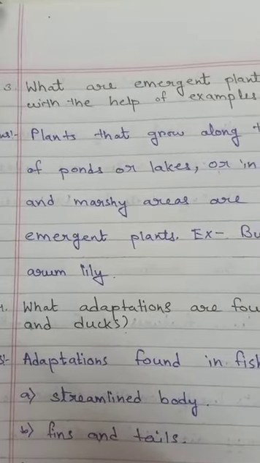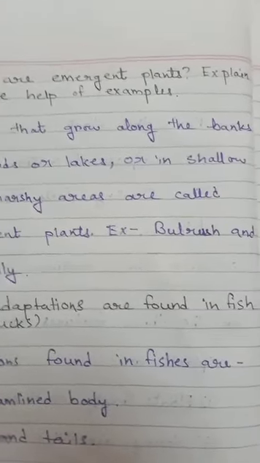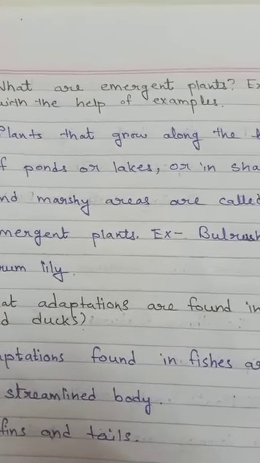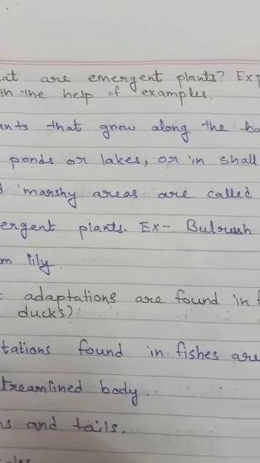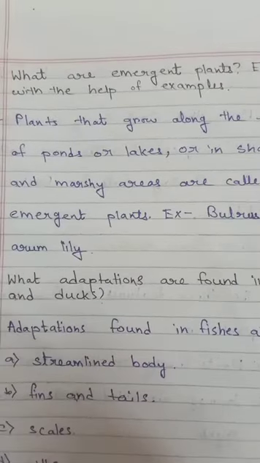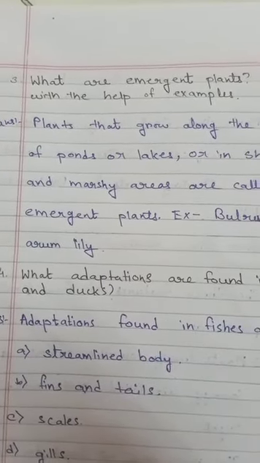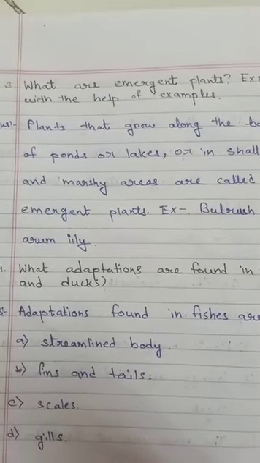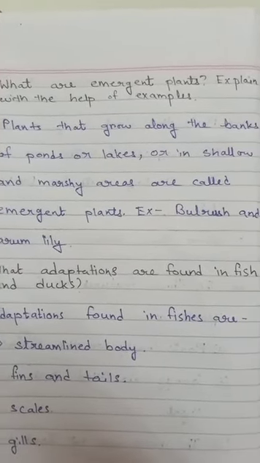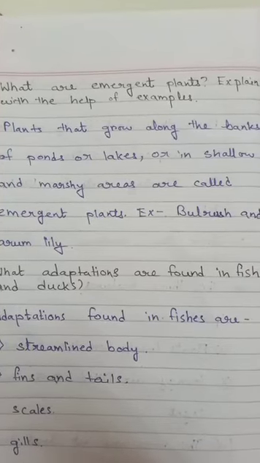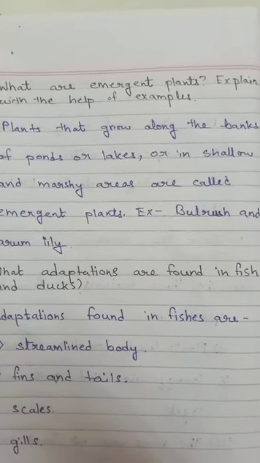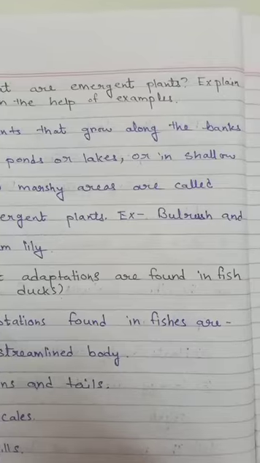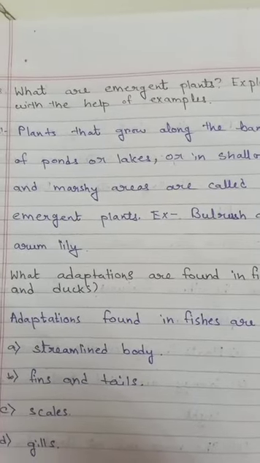Next question is, what are emergent plants? Explain with the help of examples. Answer: plants that grow along the banks of ponds or lakes or in shallow and marshy areas are called emergent plants. Example: bulrush and arum lilies.